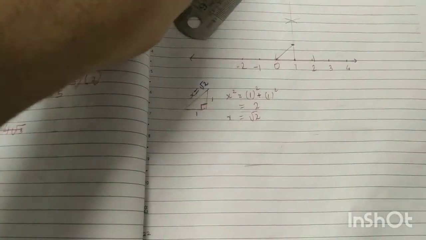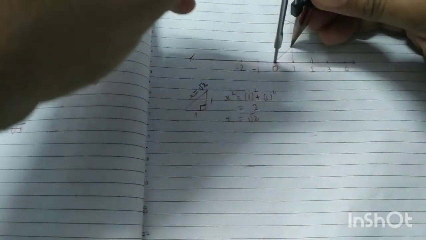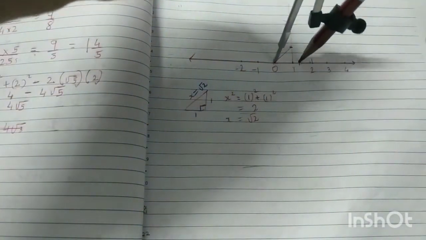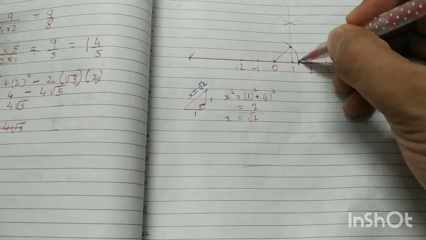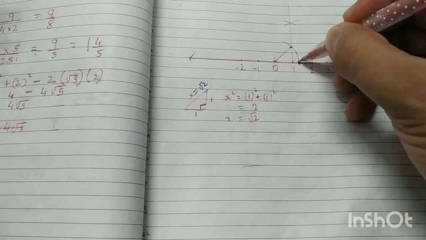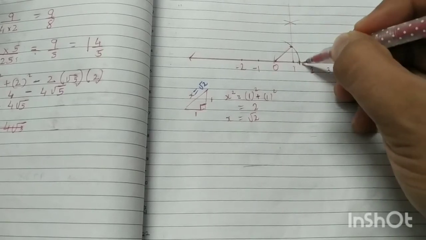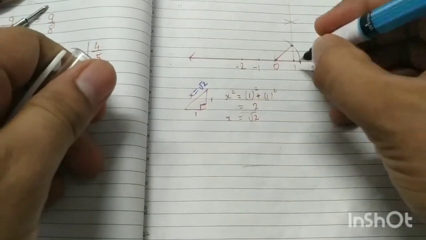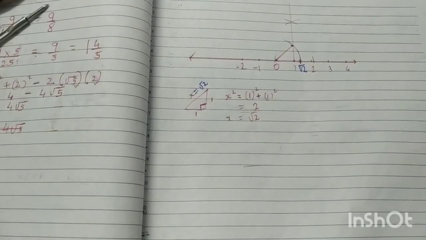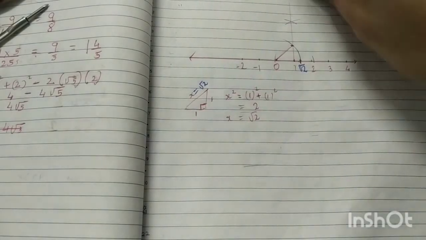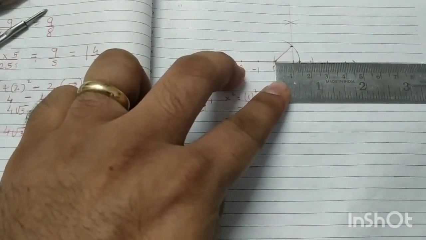So now let me take the measurement of the hypotenuse with the help of this compass, and here we go. So that means this distance between 0 and this point is actually the same as the distance between 0 and this point. So let me mark this as square root of 2. So now you know how to plot square root of 2 on the number line, whose value is approximately 1.41. So you should confirm this with the ruler. Yep, it is 1.4.